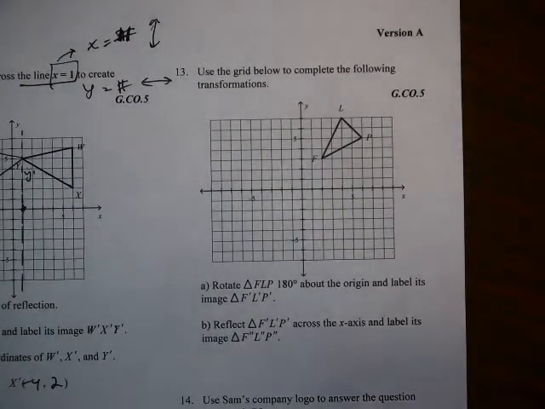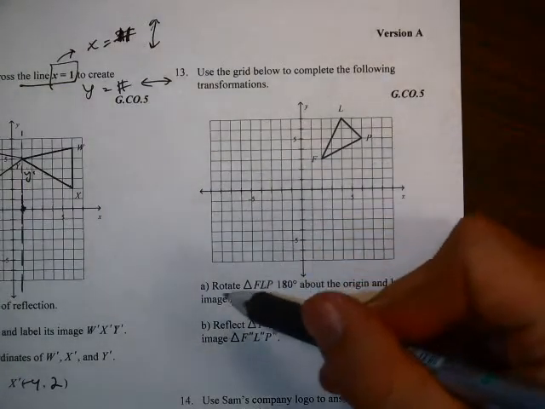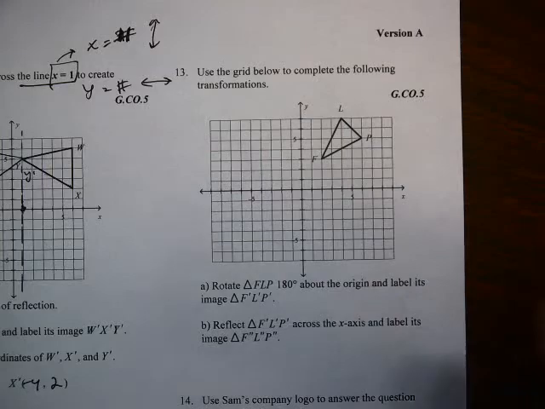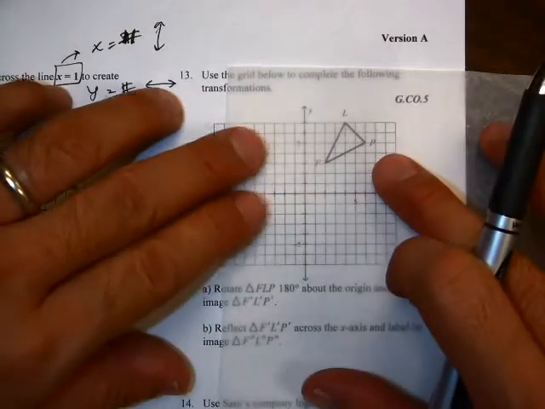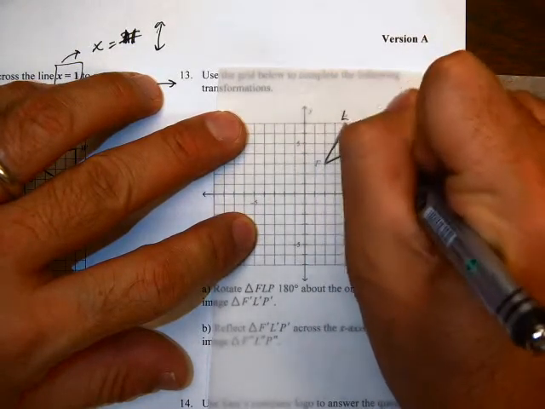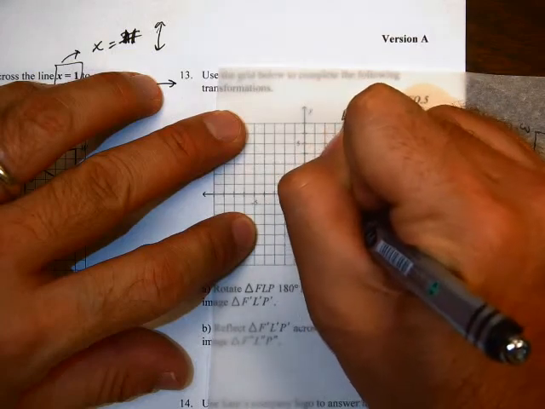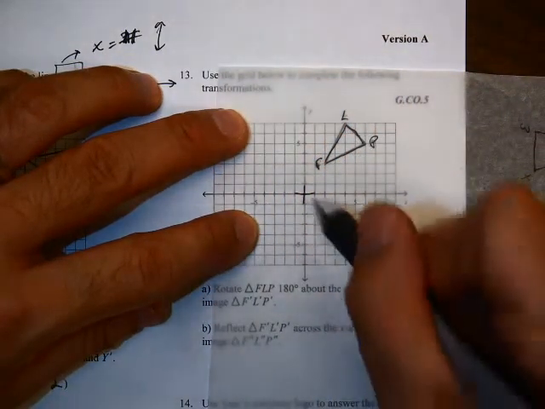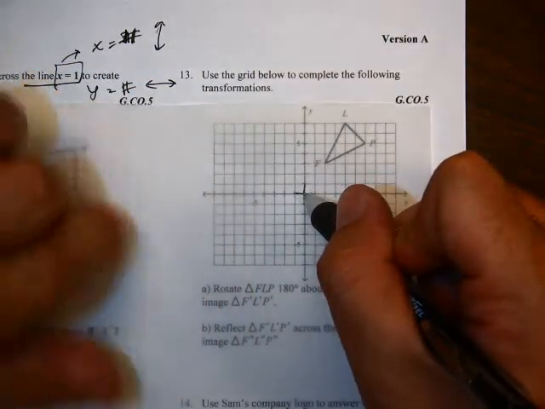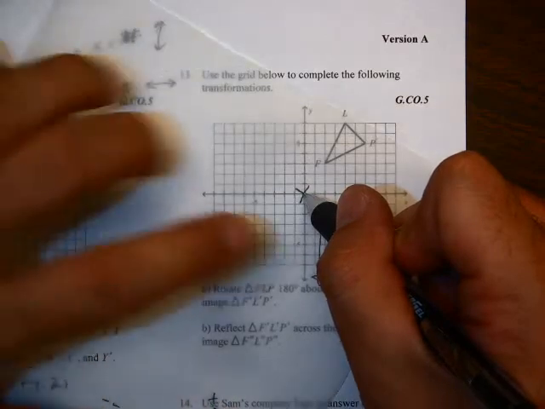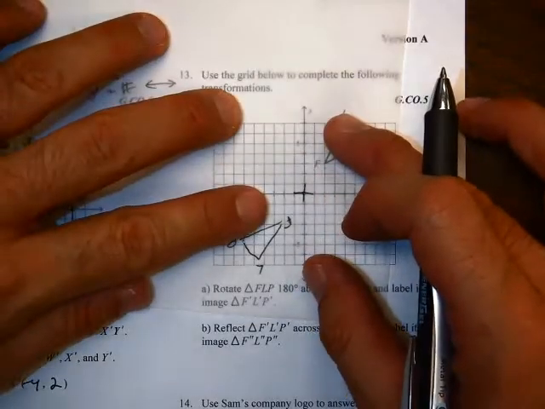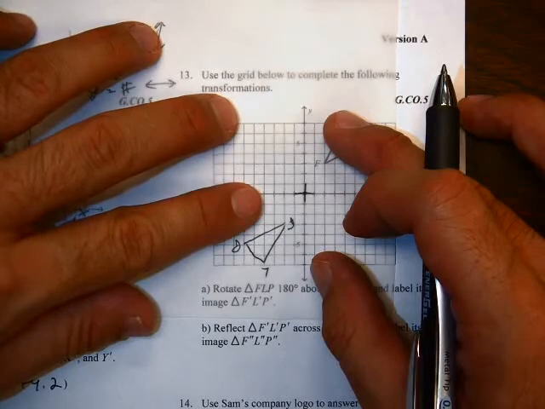Number 13 says use the grid below to complete the following transformations. Part A, rotate triangle FLP 180 degrees about the origin and label its image F prime, L prime, P prime. So now, again tracing FLP. There's my plus sign in the middle at the origin. Remember, this is about the origin, so I'm going to put my plus sign there. 180 degrees won't matter if we go clockwise or counterclockwise. There's 90. Again, look at the plus sign lining up with the grid. There's 180. So now I've got F prime, L prime, and P prime.